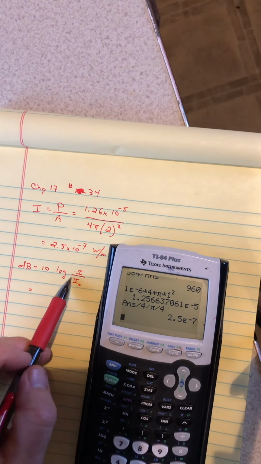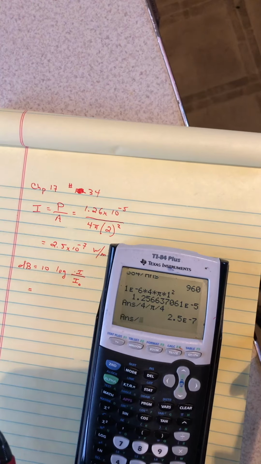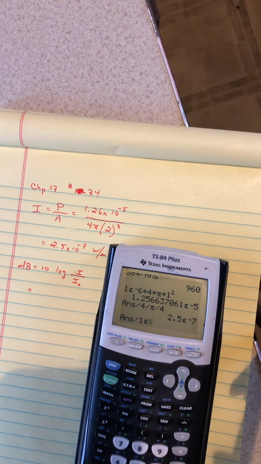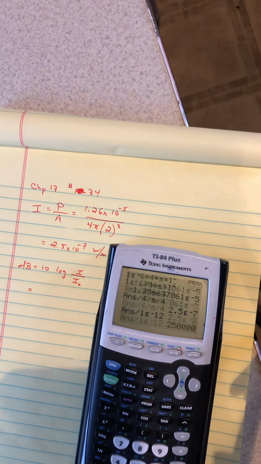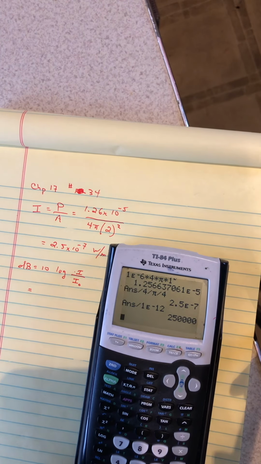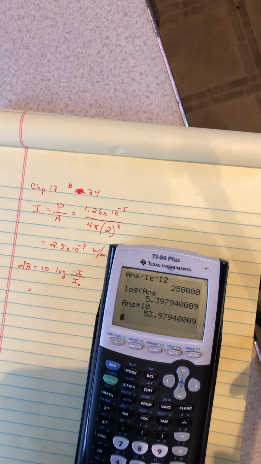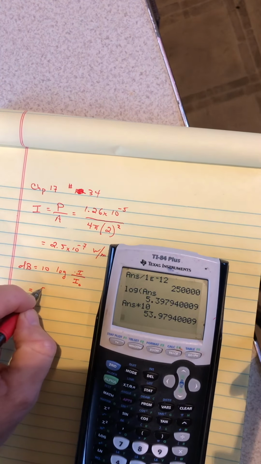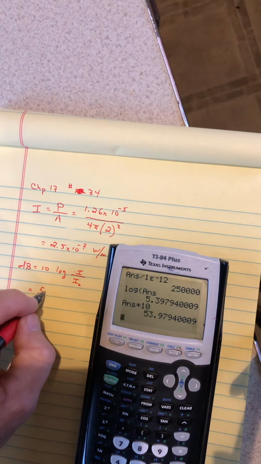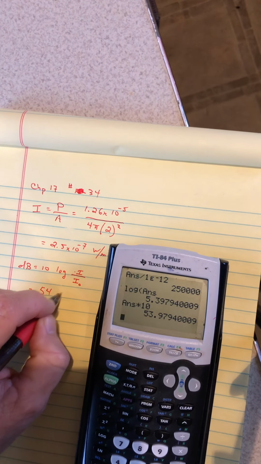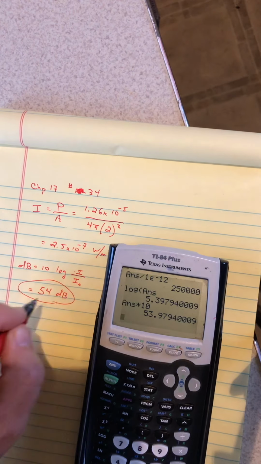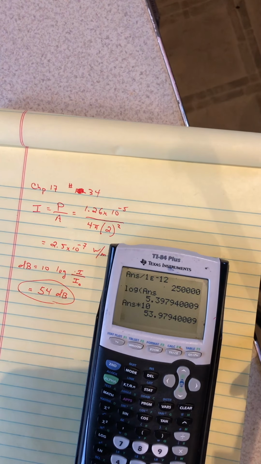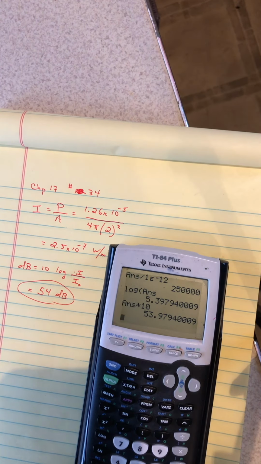Again, divide by 1 times 10 to the negative 12, take the log of that number and multiply by 10, and the sound level has dropped to, it rounds to 54 dBs, 54 decibels. So it dropped from 60 down to 54 decibels. All right, hope that helped.